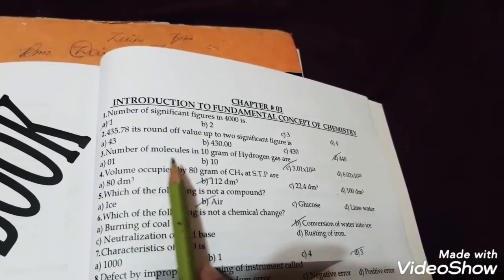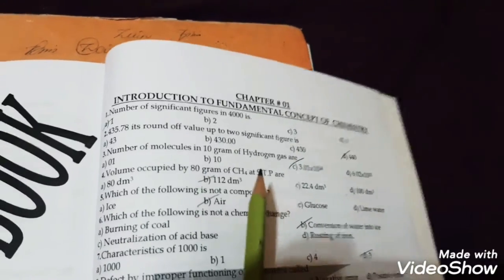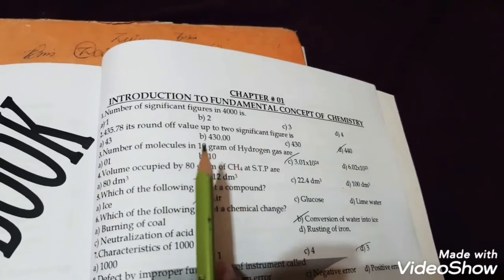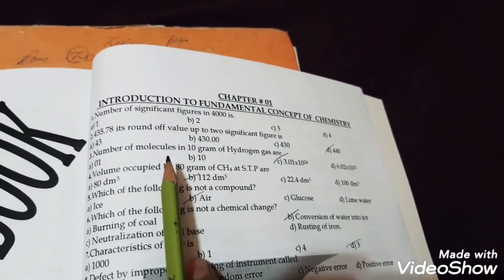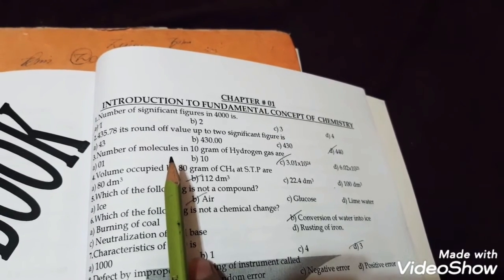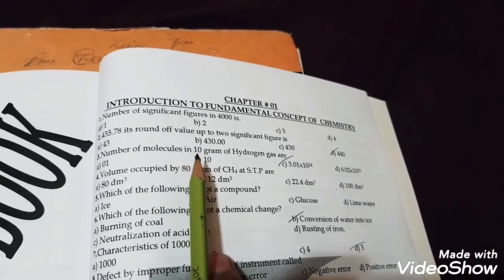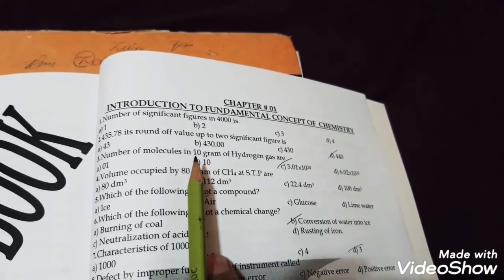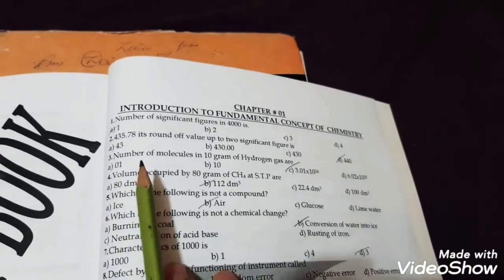MCQ number 3. Number of molecules in 10 gram of hydrogen gas are? First of all, we think that it's asking us for the number of molecules. For calculating number of molecules, we are going to add the Na into it, that is 6.02 multiplied by 10 power 23, also called Avogadro's number.